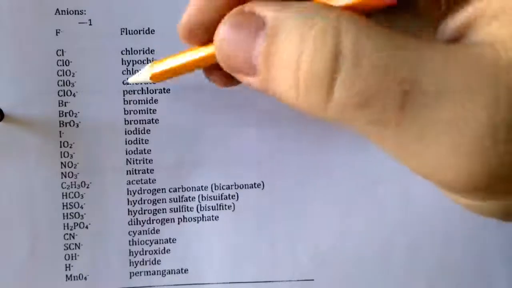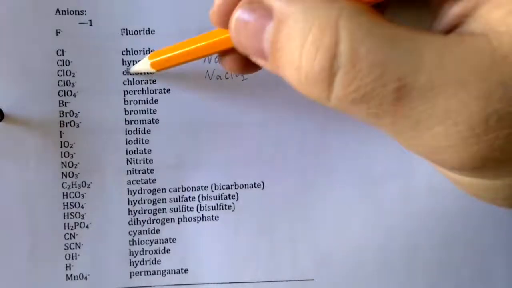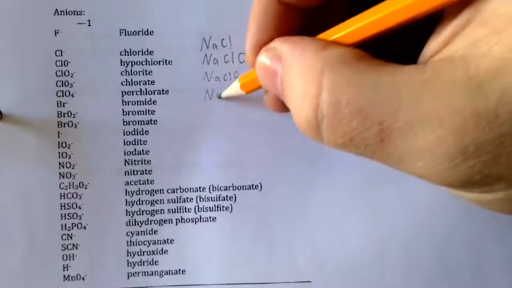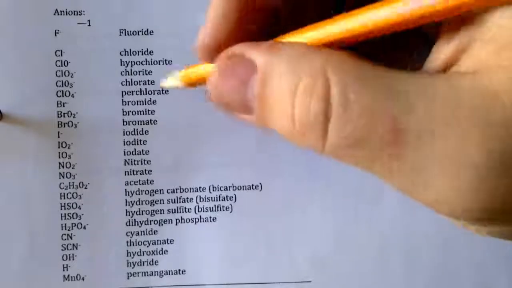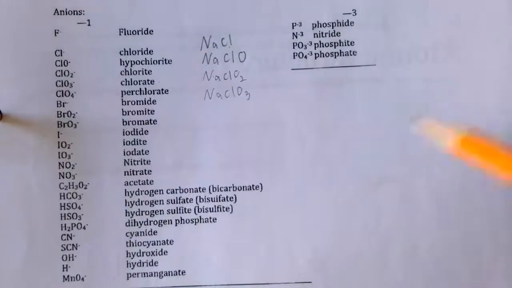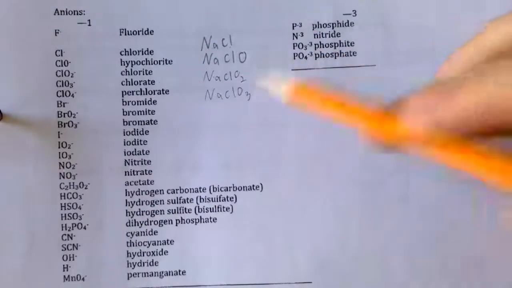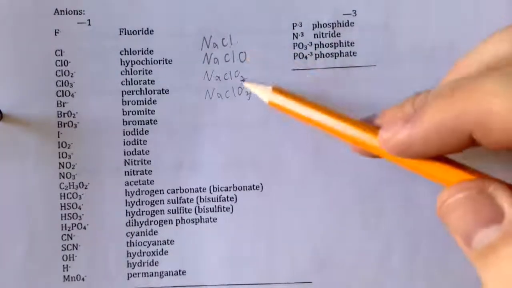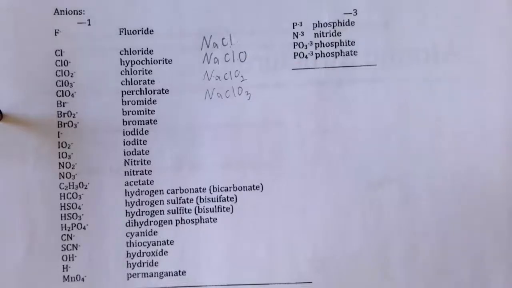NaClO2, that would be sodium chlorite. I could have NaClO3, sodium chlorate, so on and so forth. So I can have any one of these, and I need a name for each of these compounds because each of these compounds has distinct properties. Okay?